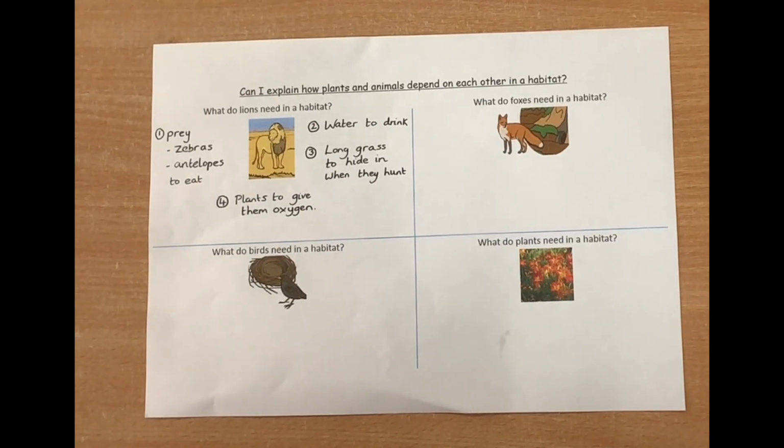The second thing I've written down is water. Lions need water to drink. Number 3, long grass to hide in when they hunt. This helps them to camouflage or hide from other animals. And number 4, I've written down plants to give them oxygen, because as we talked about earlier, they need the plants around them to give out oxygen so they can breathe the oxygen in.